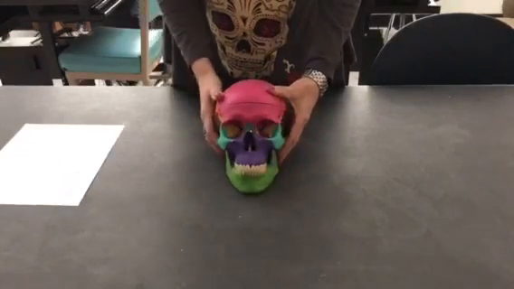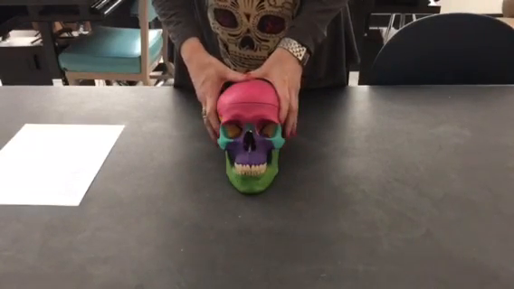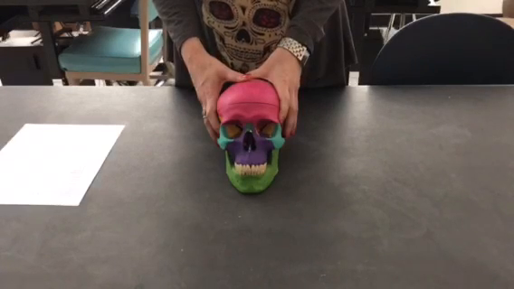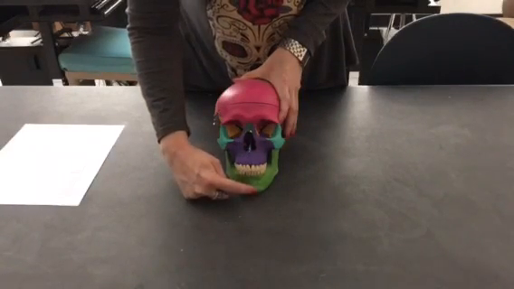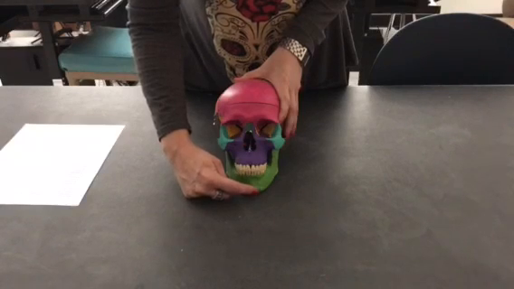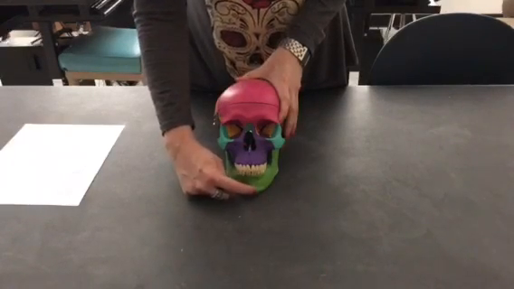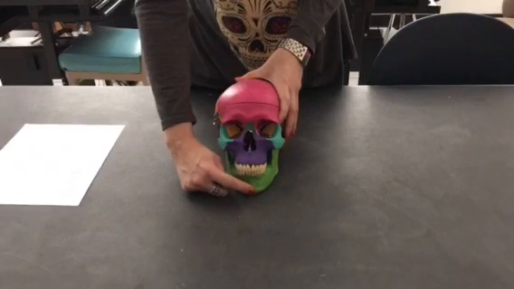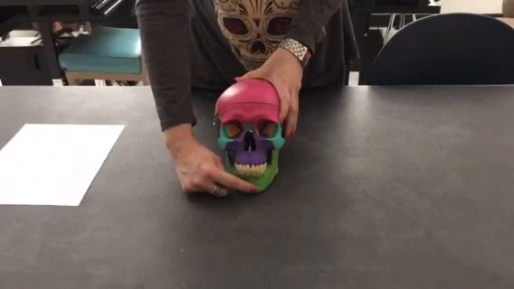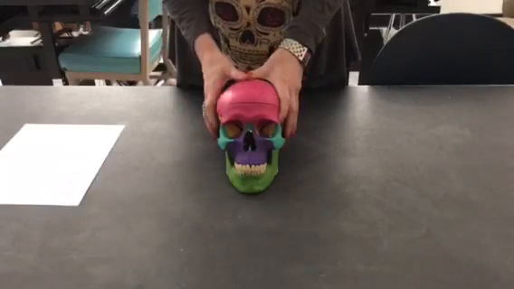Next, we have, coming back to the anterior view, the mental eminence / protuberance. Again, you can use either term. That would be at the very center of what we would refer to as the chin area. You have some pronounced muscle markings right here that is referred to as the mental eminence / protuberance. So this is a trait that's unique to anatomically modern humans. Only we have this feature.